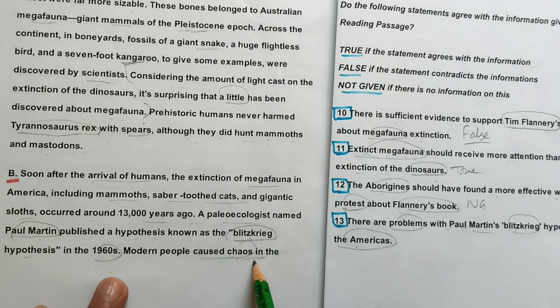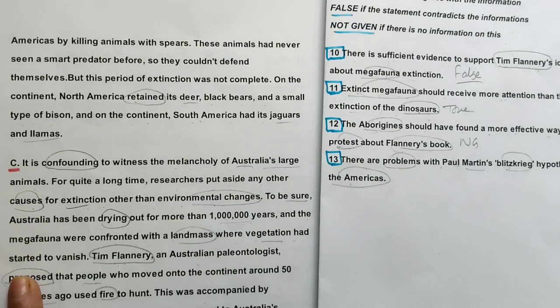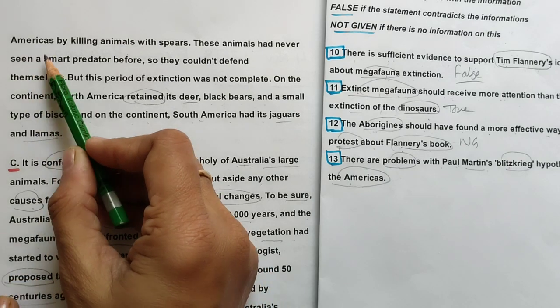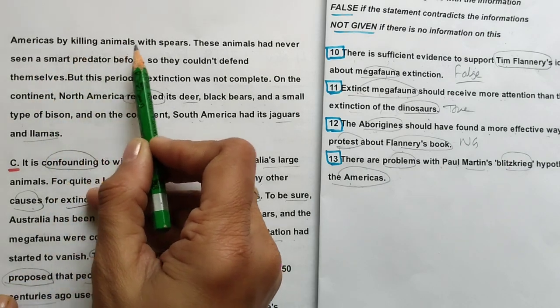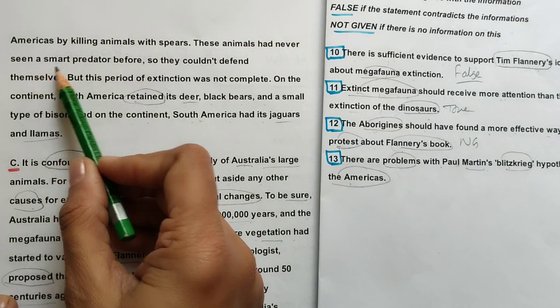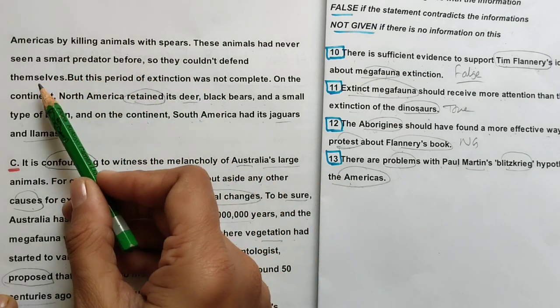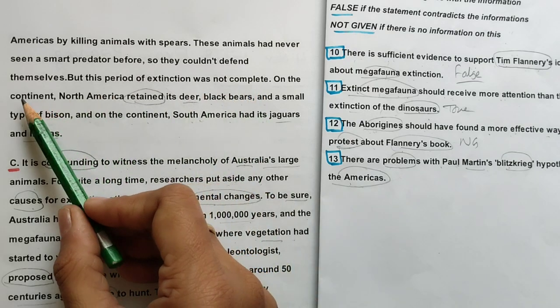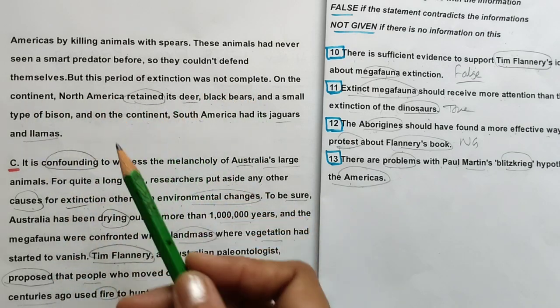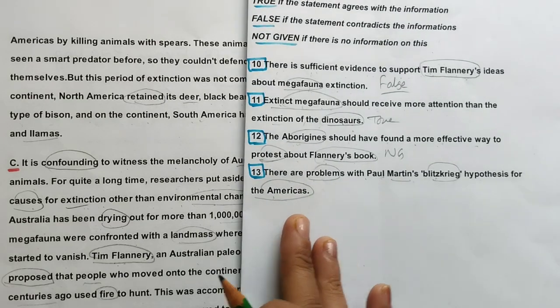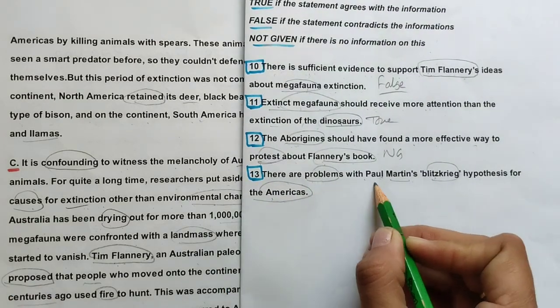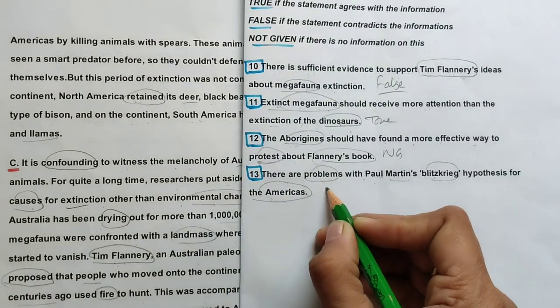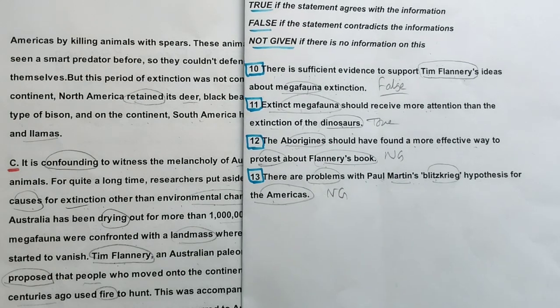Modern people caused extinction in the Americas by killing animals with spears. These animals had never seen a smart predator before, so they couldn't defend. But this period of extinction was not complete on the continent. So here they have started talking about something else. They are not talking about any problem with this hypothesis. It means this is also not given. Thank you so much.